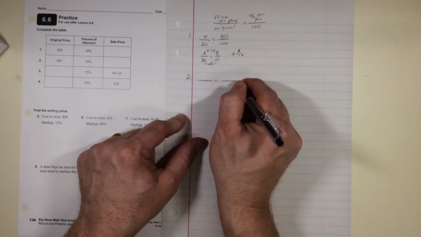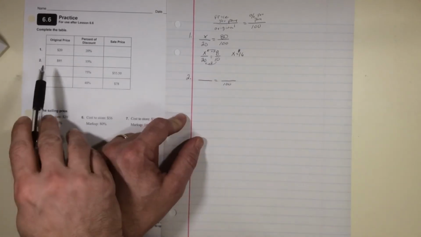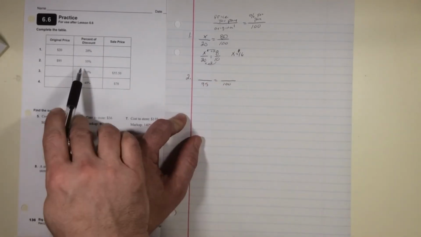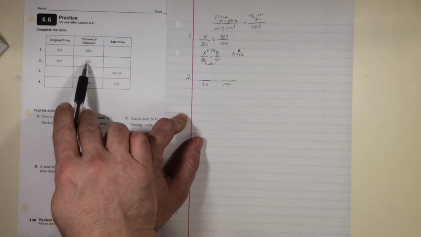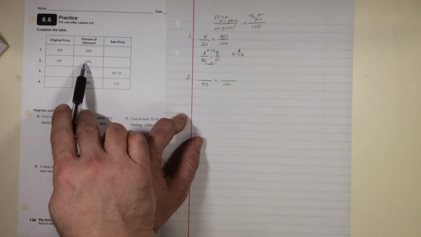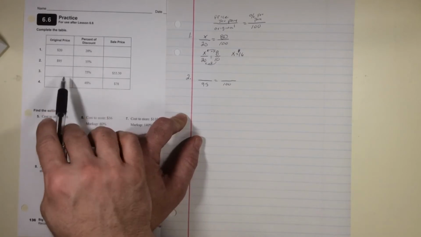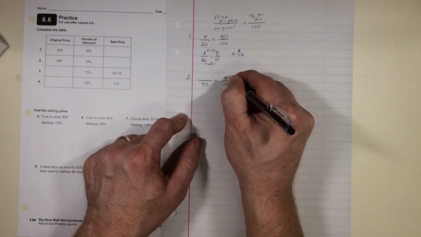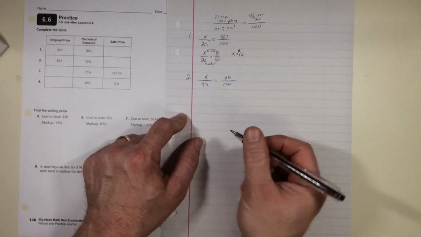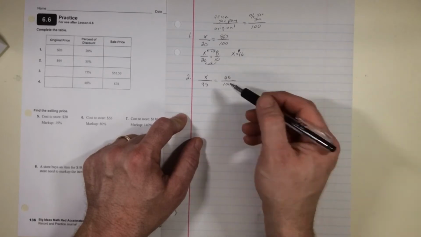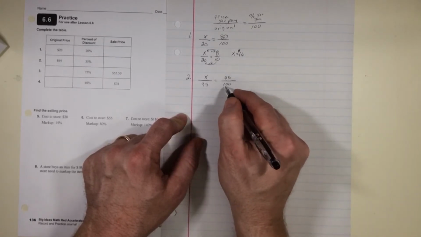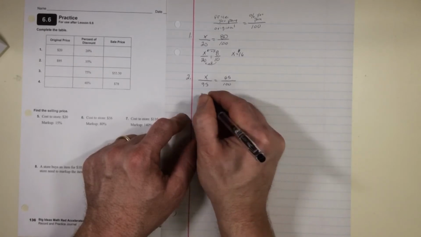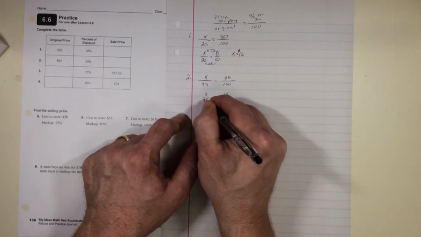Number 2. Line equals line over 100. Now the original price is $95. The percent discount is 35. Remember, I subtract that from 100. Do that on paper. A lot of kids are going to say 75 if they do that in their head. But 100 minus 35 is 65. Again, I'm going to simplify here before I do my cross products. 5 goes into 65 and 100. So 13 over 20 equals x over 95.